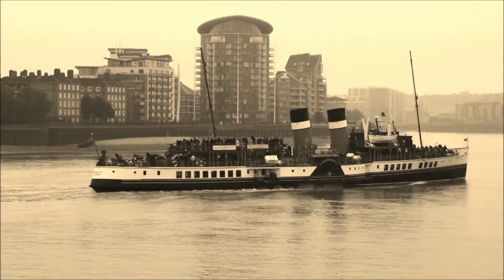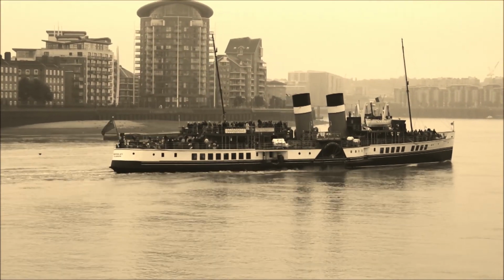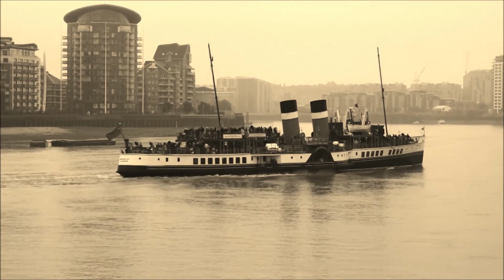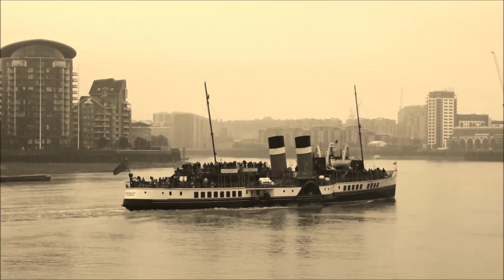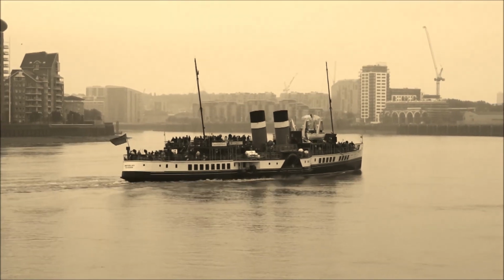Hello, this is a boat on the river, and it was nicely moving, so I thought shooting it.